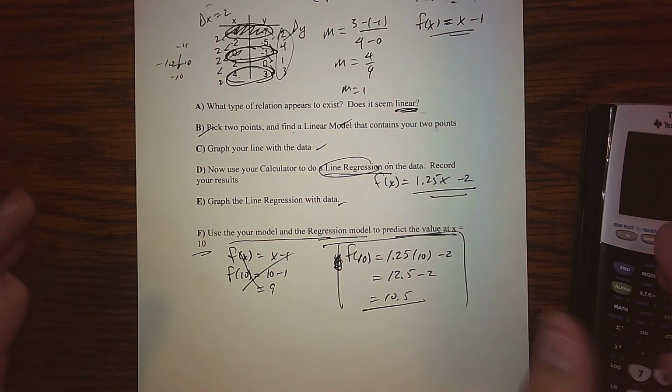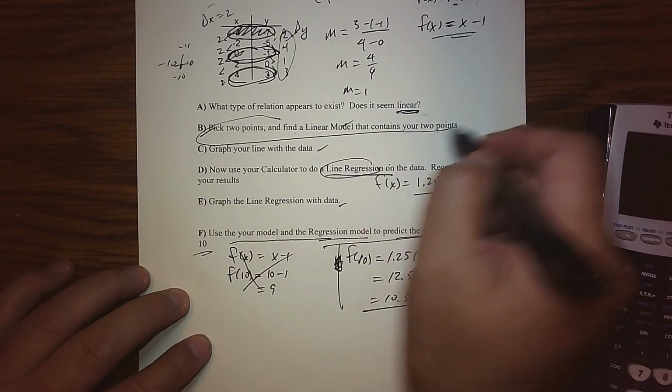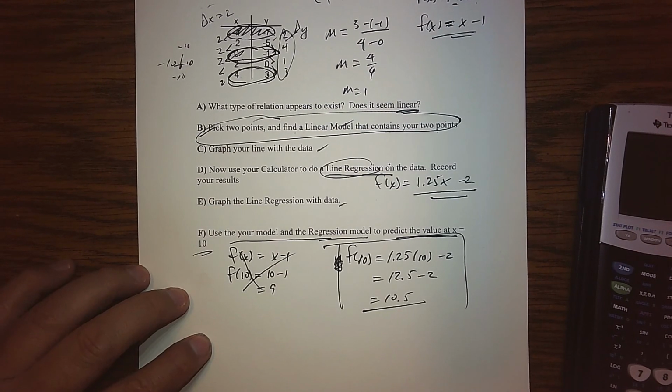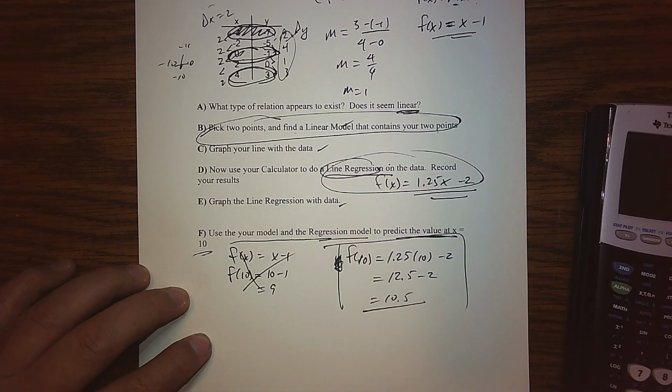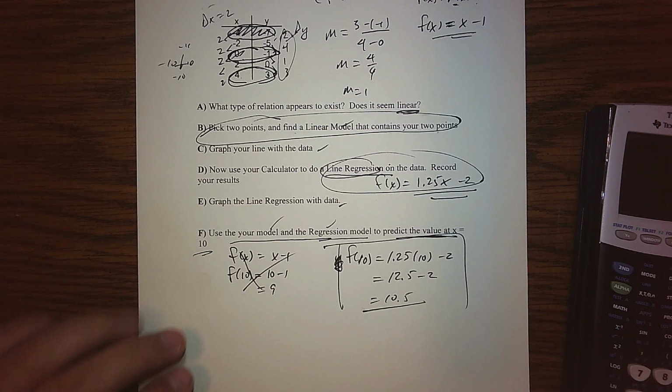So there's some analysis, doing some old school algebra, doing some new school algebra by using the calculator, and then modeling, finding some values with the calculator. So hopefully watching me press some buttons helped out.